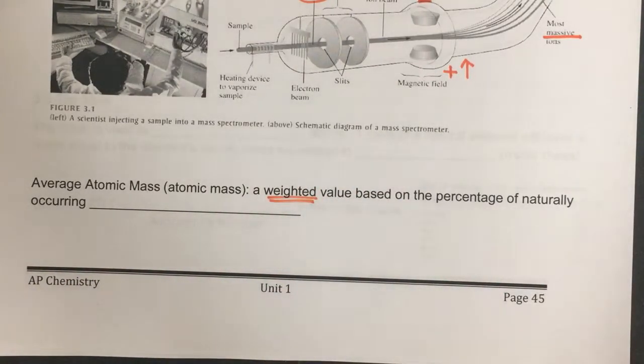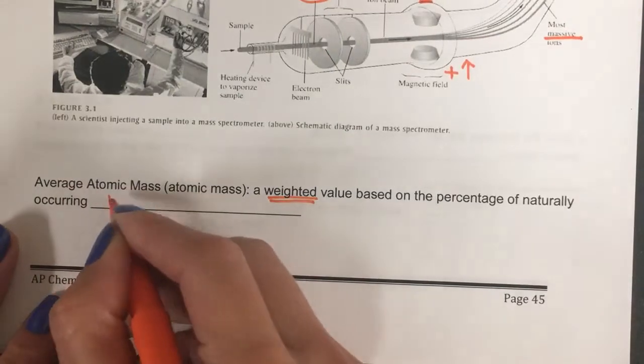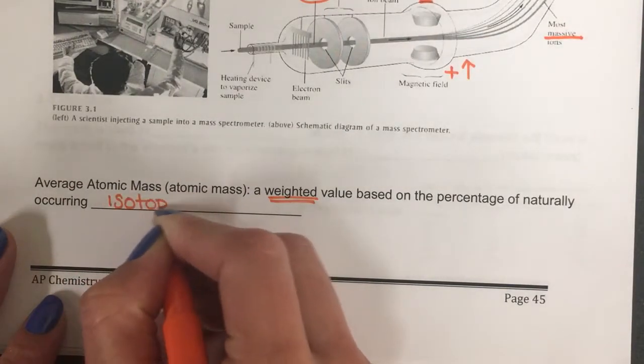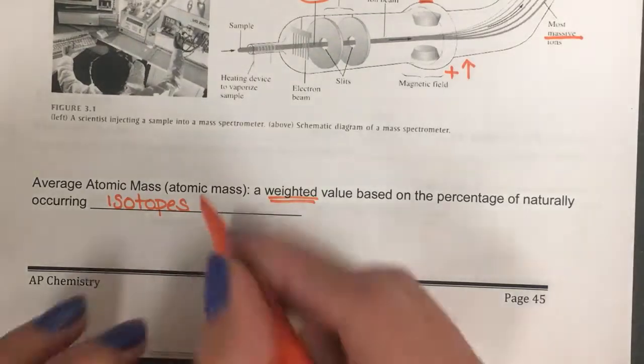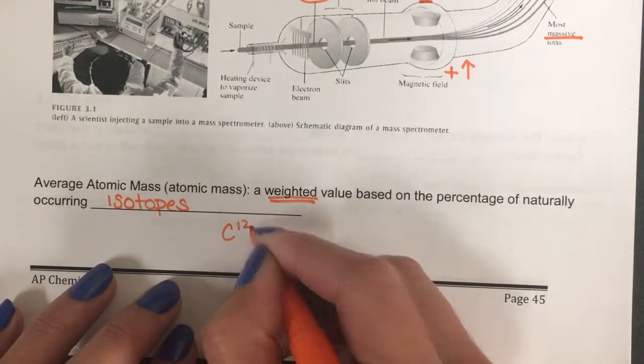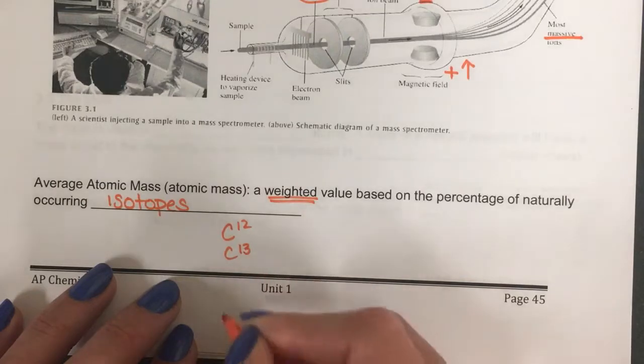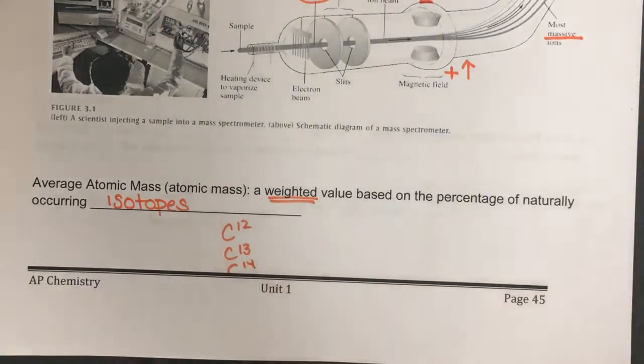It's a weighted value. And this weighted value is based on the percentage of naturally occurring isotopes. So remember, isotopes were atoms of the same element, same number of protons, same number of electrons, but they have different neutrons, and so they had a different mass. So we could have something like carbon 12, carbon 13, carbon 14.